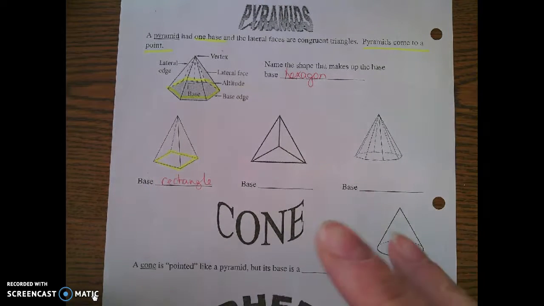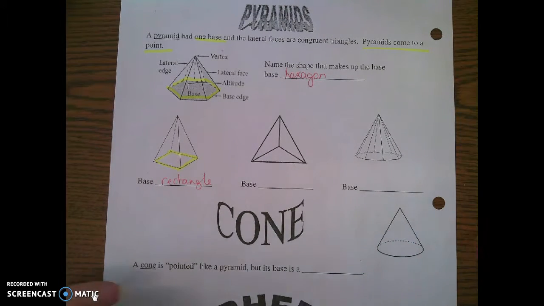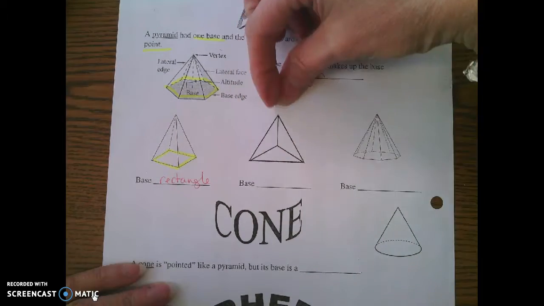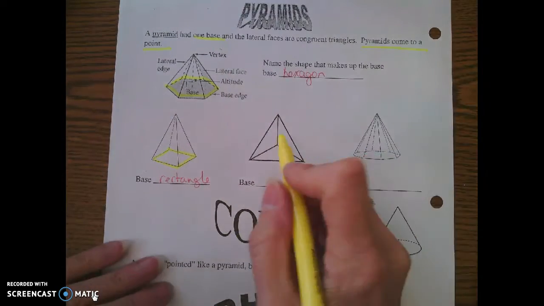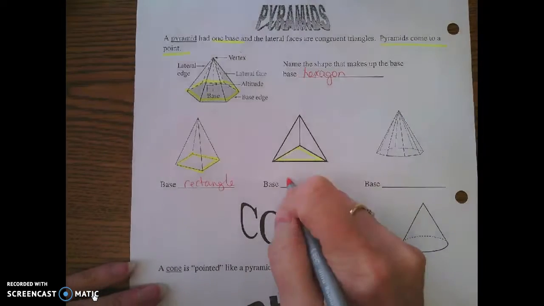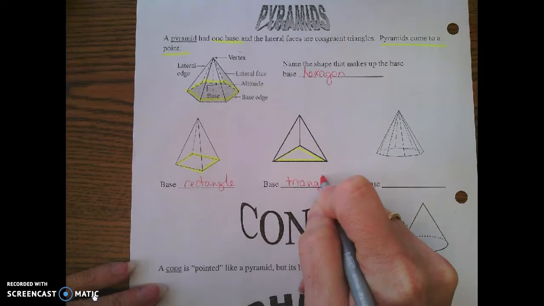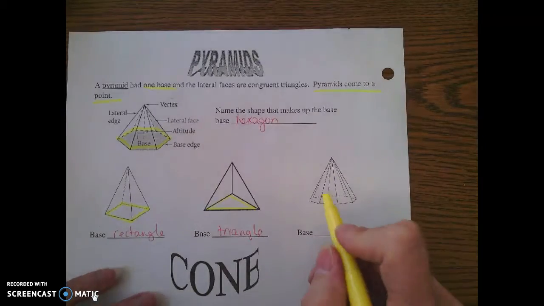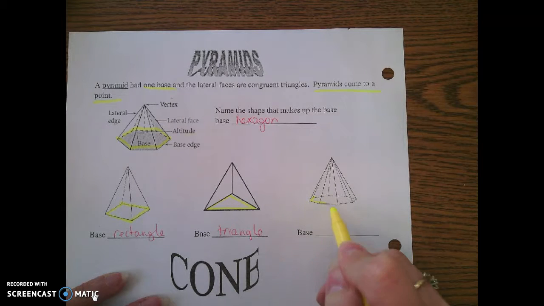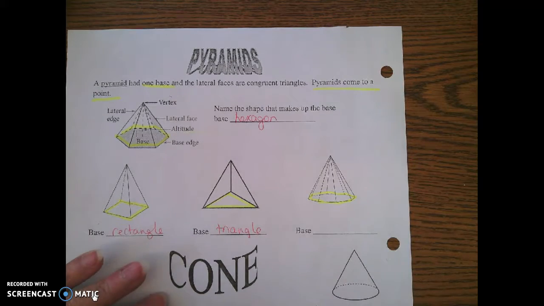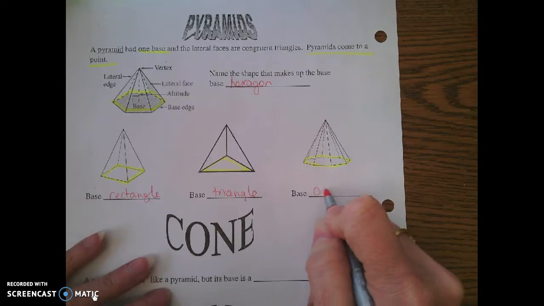All right, this one's hard to envision. You have to kind of put some 3D vision on here. It's a pyramid. It's coming to a point. So here is your base. It is a triangle. All right, so this shape also, pyramid, comes to a point, and here's our base. We got to count the sides. 1, 2, 3, 4, 5, 6, 7, 8. That one's an octagon.